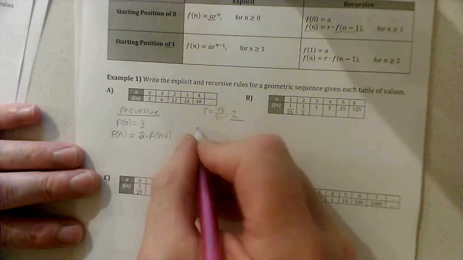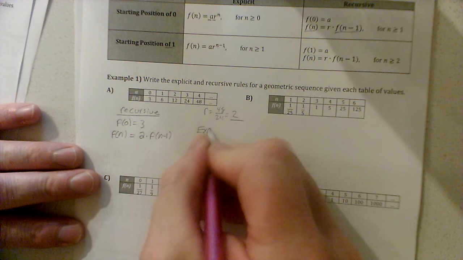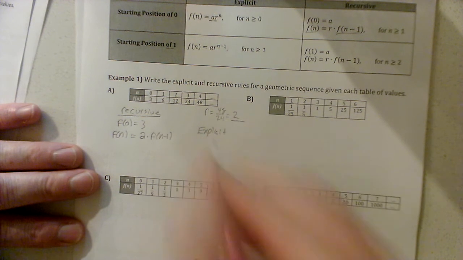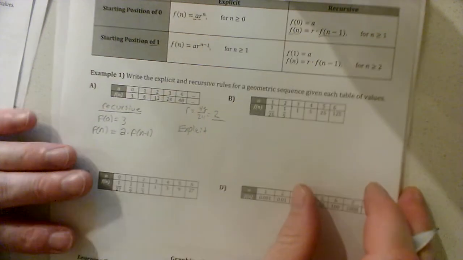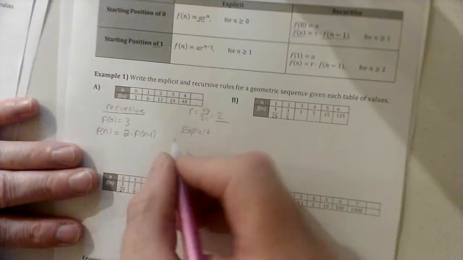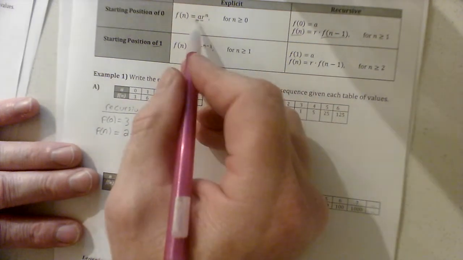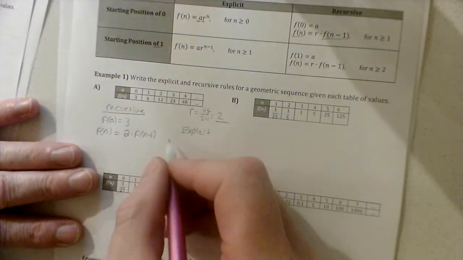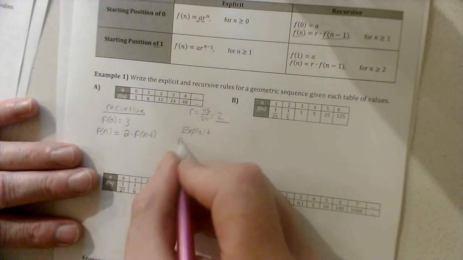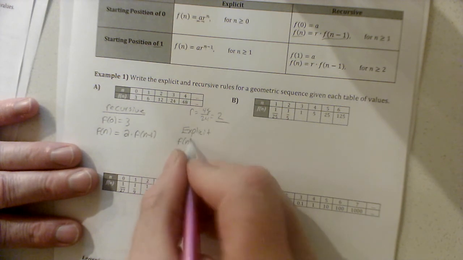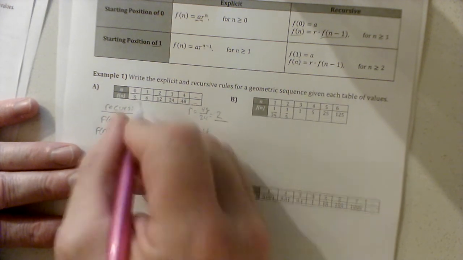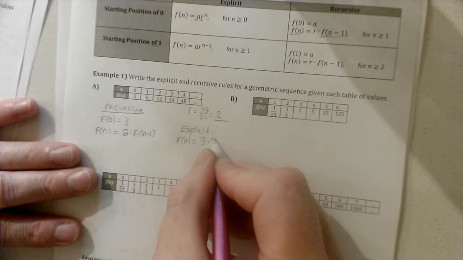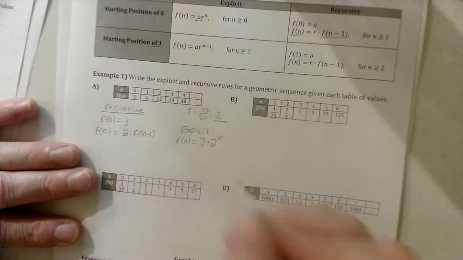I'm going to put the explicit over here. Explicit is just like this, so it's going to be this one up here. We take our start times our ratio to the power. So we're going to say f of n is equal to our start, which we can see there, times our ratio to the nth term.